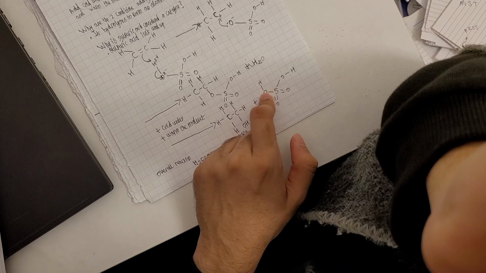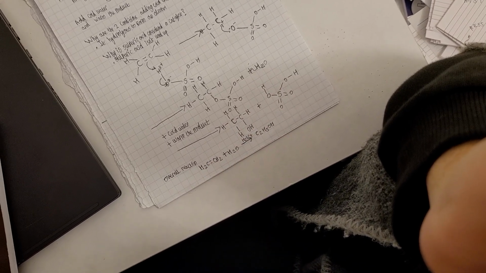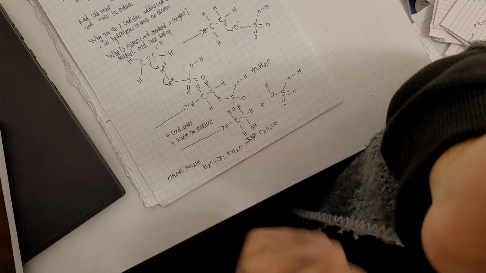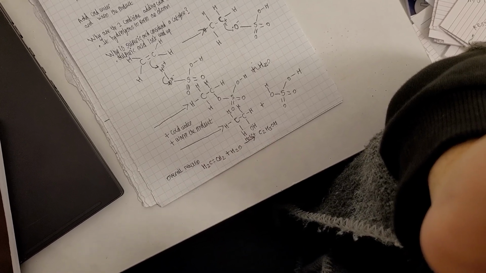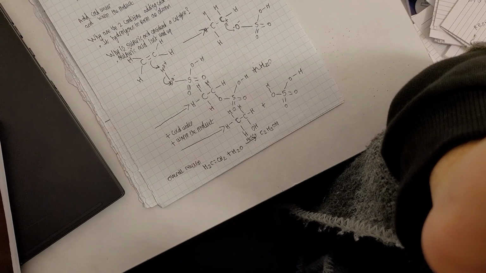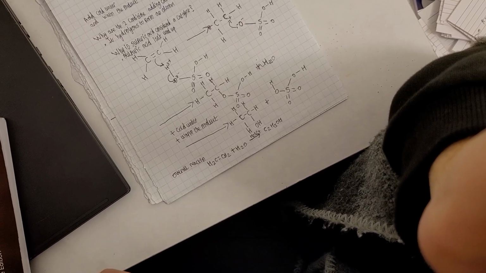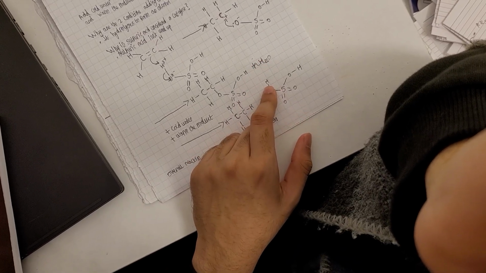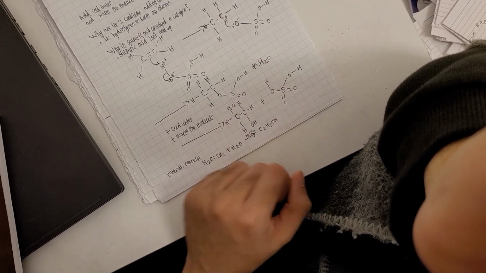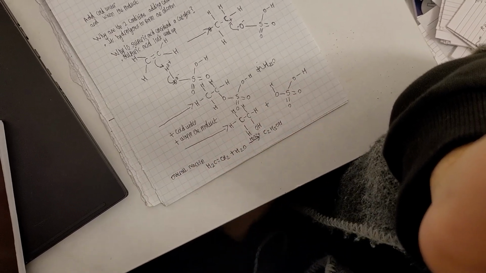So you can draw out the H2SO4 and then say, okay, we've added water, and what we got is O double bond O double bond O OH. And then we've got two hydrogens, and obviously one hydrogen is going to bond here. So where's the other hydrogen going to go? It's going to bond here, forming ethanol plus your H2SO4.